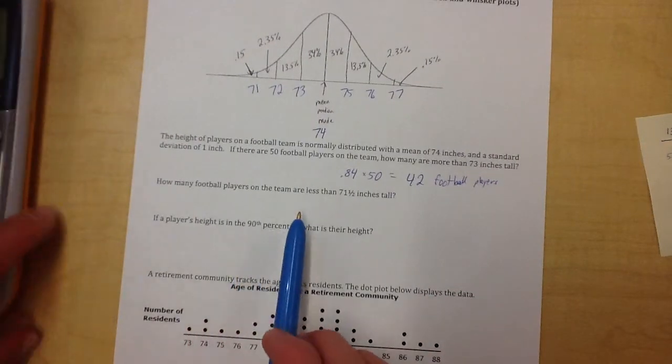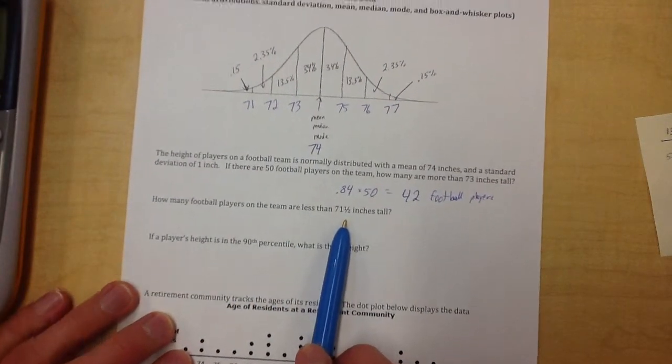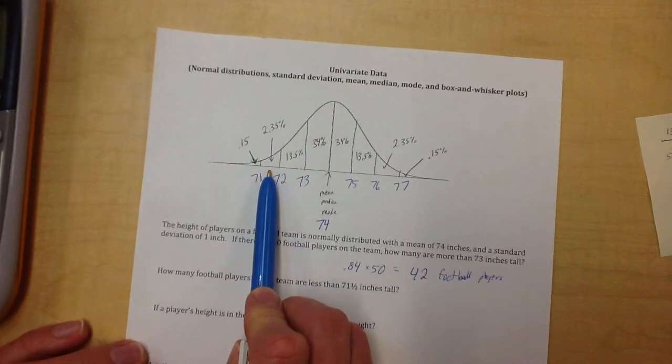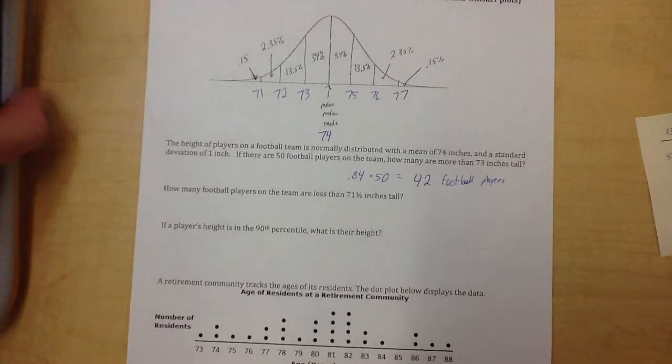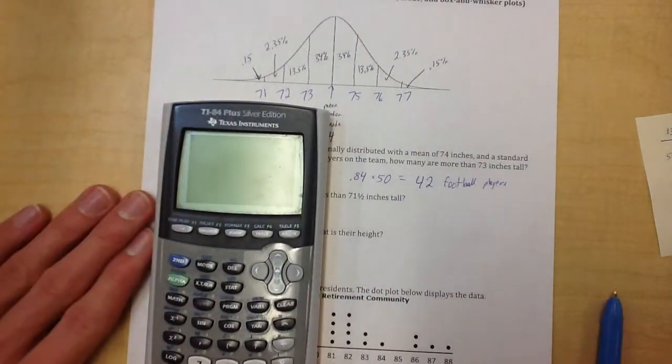How many football players on the team are less than 71.5 inches tall? So they're going to be less than this. Whoa, 71.5? That's not on here. All right, it's about to get tricky. Hope this rings a bell.